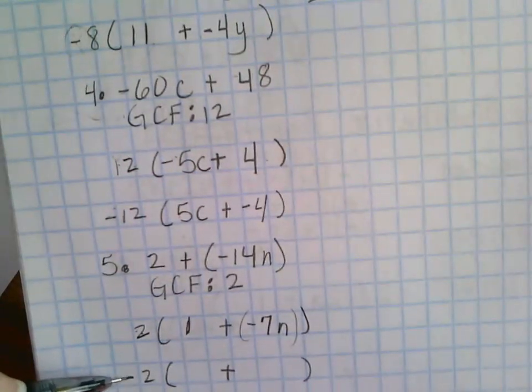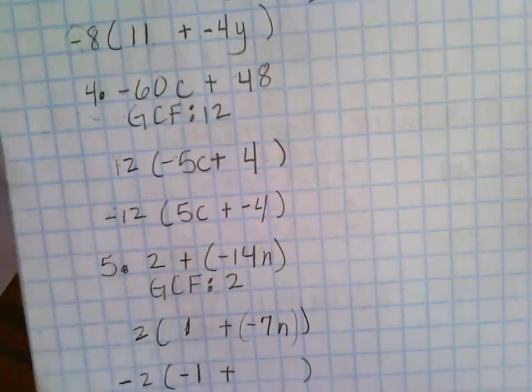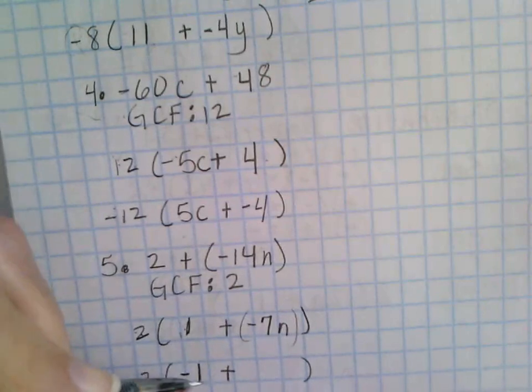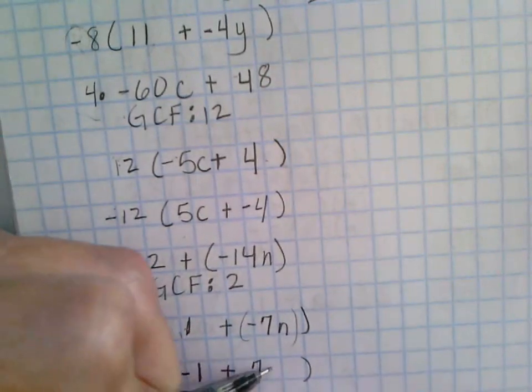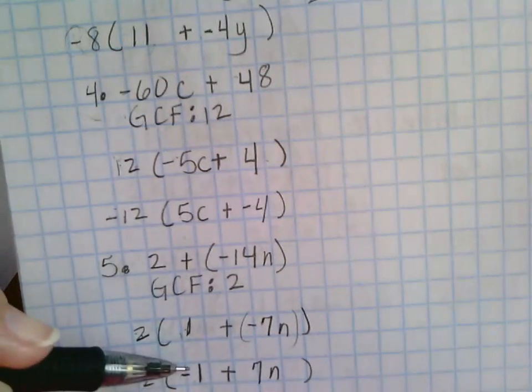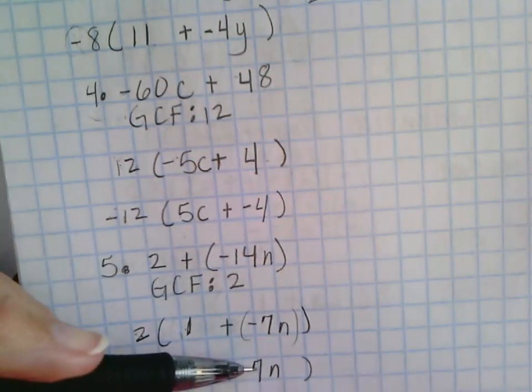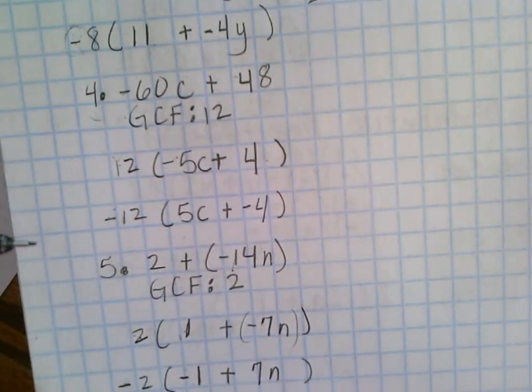With my negative 2, my signs are just going to switch. This is going to be a negative 1, and this is going to be just 7n. So double checking that, negative times negative is positive 2. Negative times a positive 7n gives me a negative 14n.